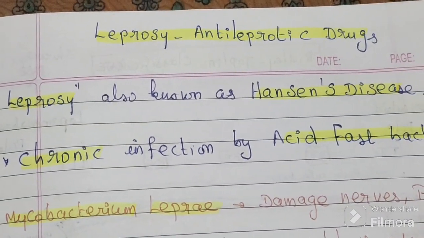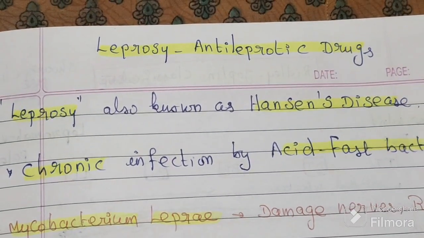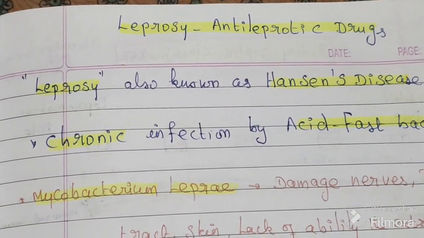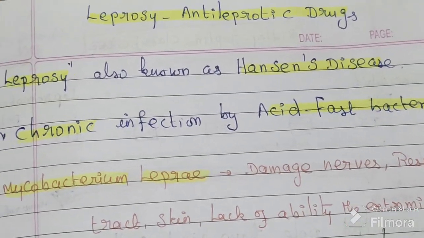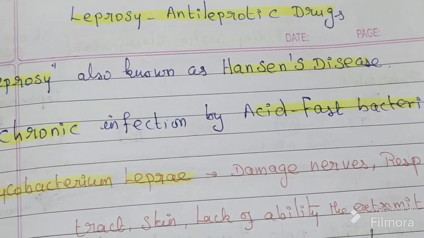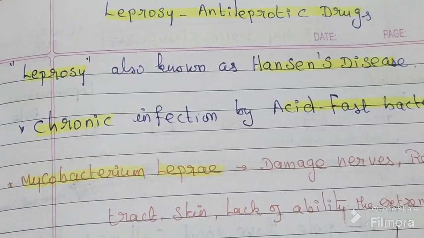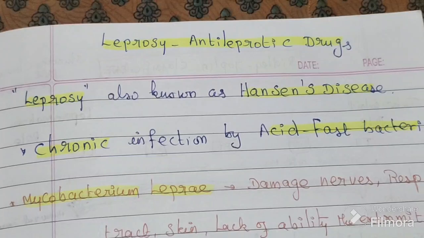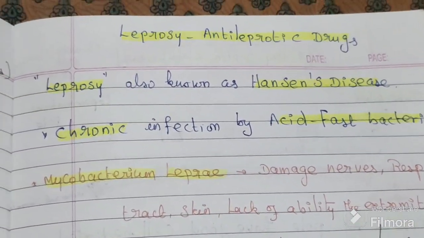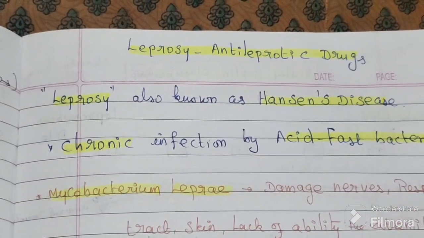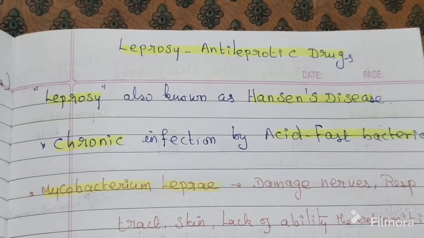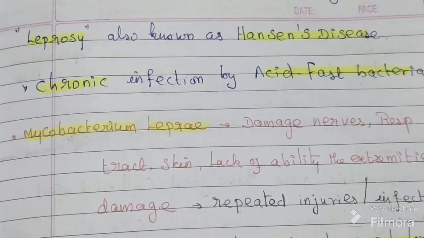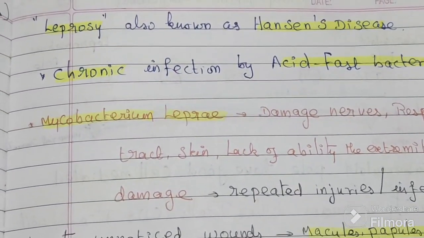In this video, we'll discuss leprosy and antileprotic drugs. First, we want to look at what leprosy is. Leprosy, also known as Hansen's disease, is a chronic infection by the acid-fast bacterium Mycobacterium leprae, that leads to damage to the nerves, respiratory tract, skin, and the eyes.